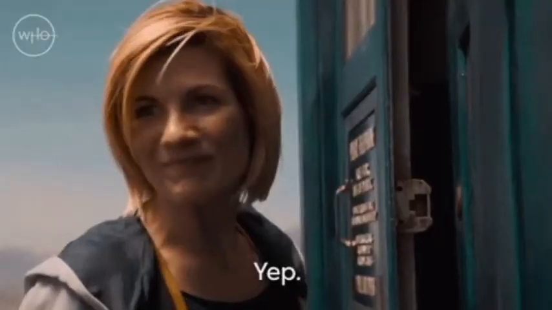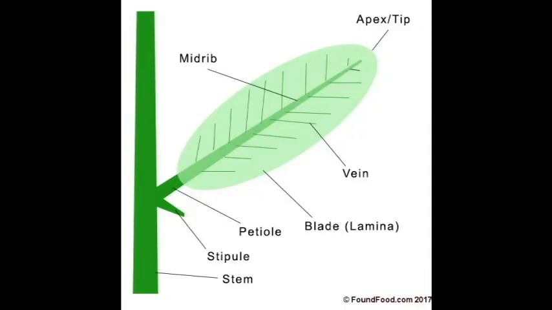Haha! Simple. Now what I'm going to do is just list off the different parts of the plant, because most of them don't need that much explaining. The more general terms are the lamina and petiole. The lamina is a large flat part of the leaf, and the petiole is the little stalk that connects the leaf to the stem of the plant.